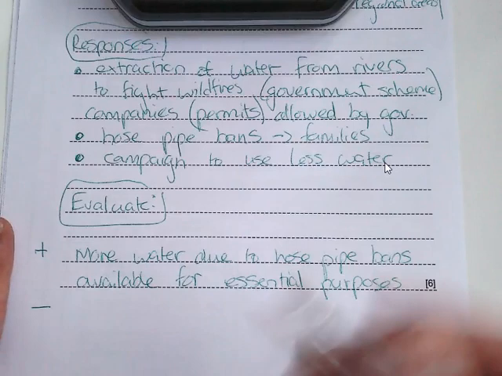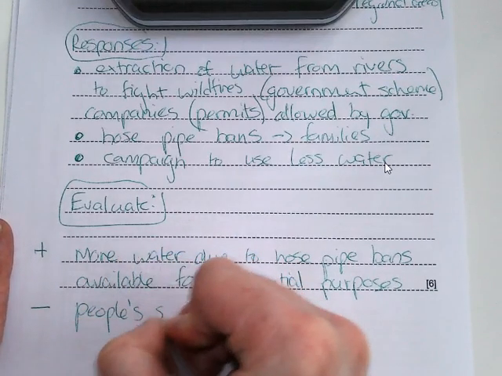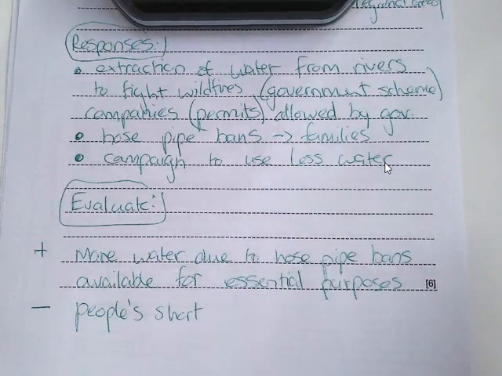And then a negative we could say here is that people's short-term health might have suffered from the hosepipe bans, because maybe, for example, they get food from their garden, or maybe they are getting in cars that are very dirty and dusty, and that's going to affect their health in some way.